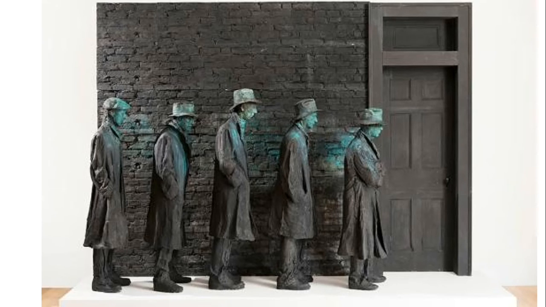There are 5 figures standing in this line. We can see that they are standing a short distance away from each other with their hands in their pockets or arms crossed, all looking in the same direction and not speaking to each other.